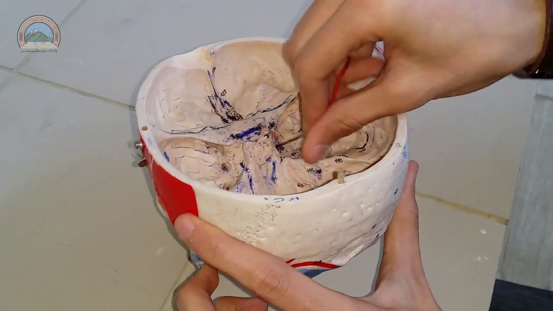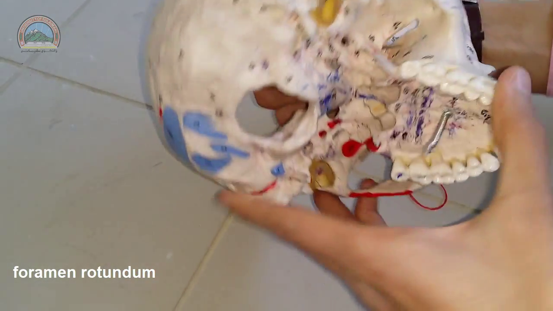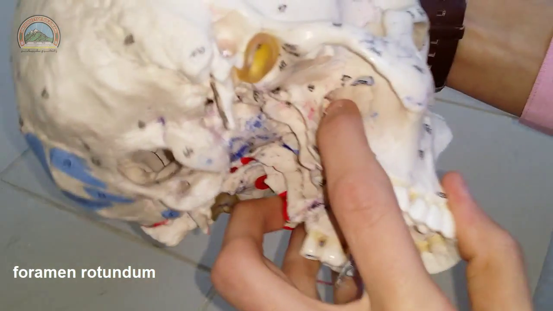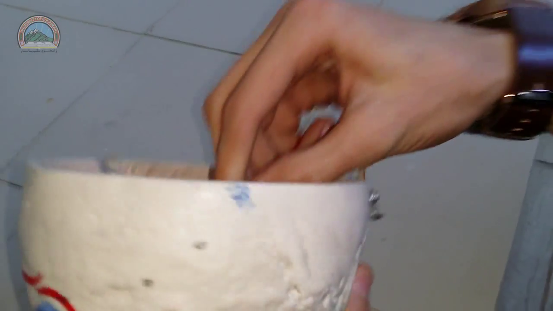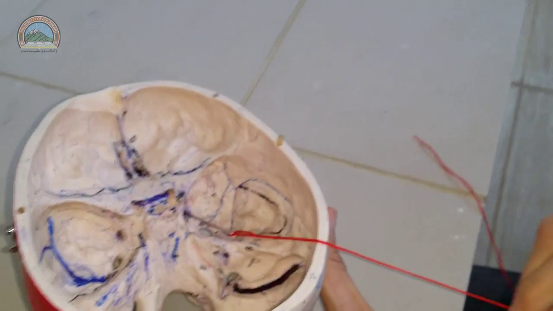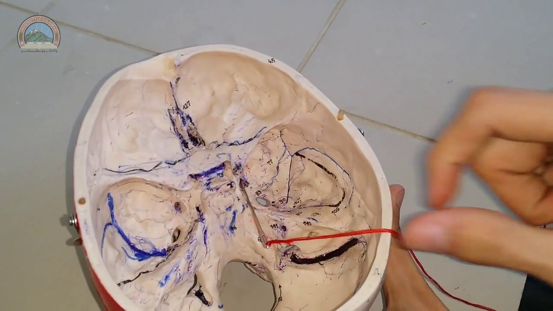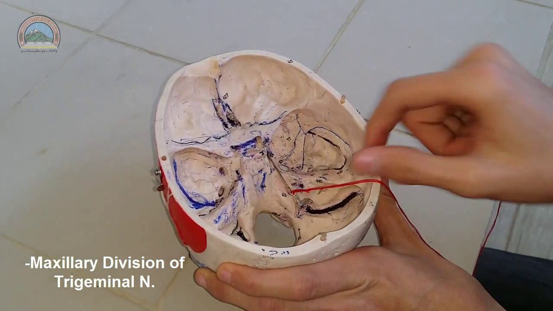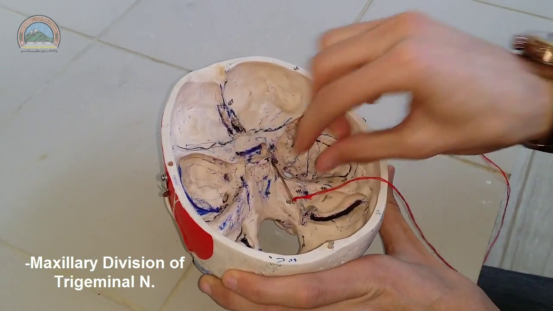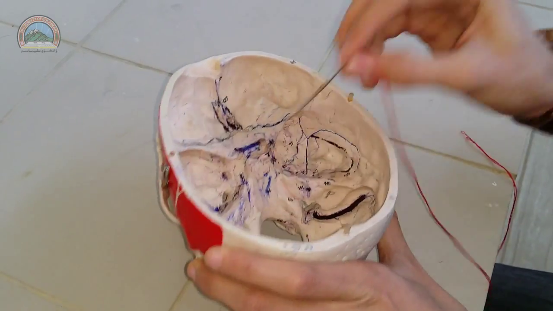And we have the foramen rotundum, which is here and leads to the pterygopalatine fossa. That's the foramen rotundum. It transmits only the maxillary division of the trigeminal nerve, which is the fifth cranial nerve.